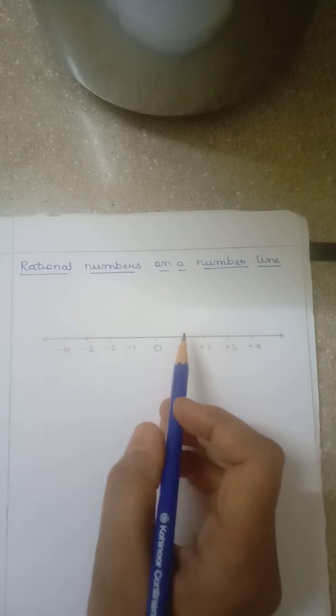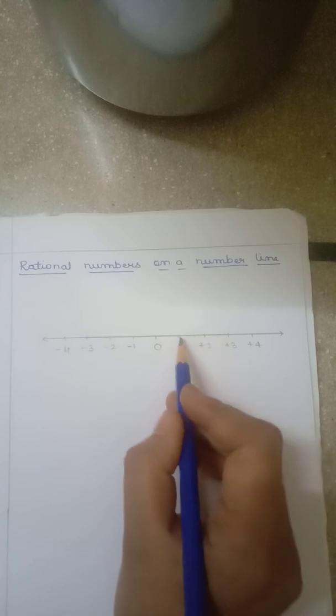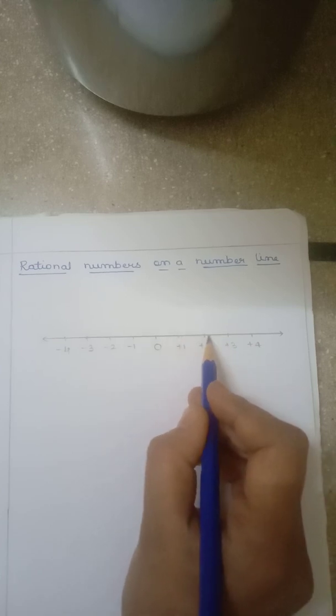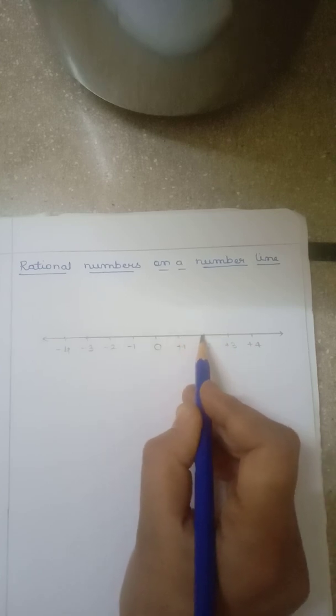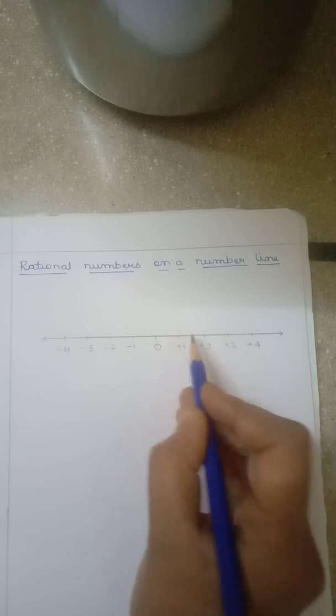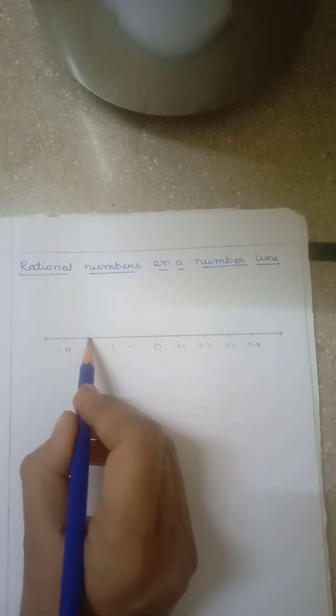So as we have learnt, in between any two numbers there lies infinite rational numbers. So in the same way here also on the number line, in between any two of these numbers there lies infinite rational numbers. Between 1 and 2 there are infinite points and infinite rational numbers. In the same way between -2 and -3 there lies infinite rational numbers.